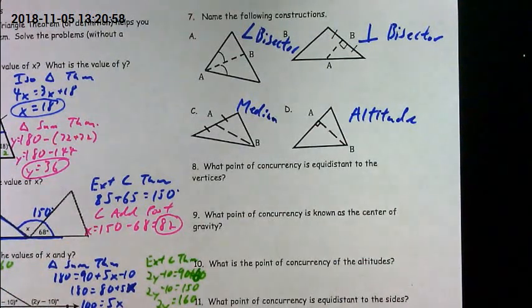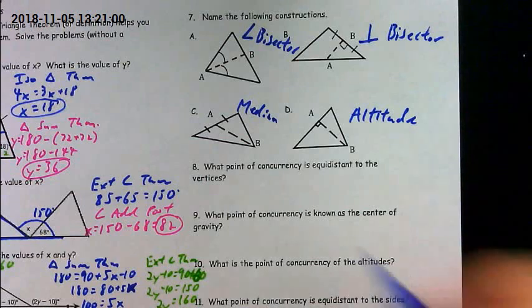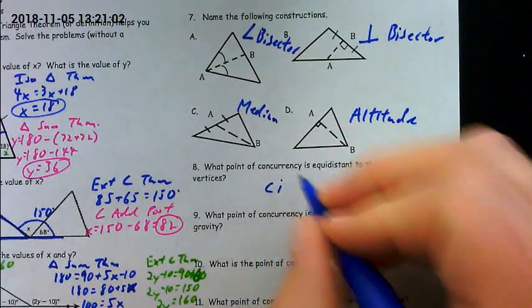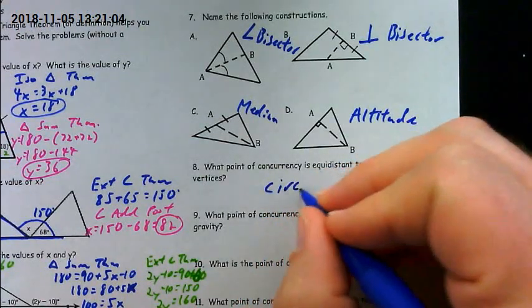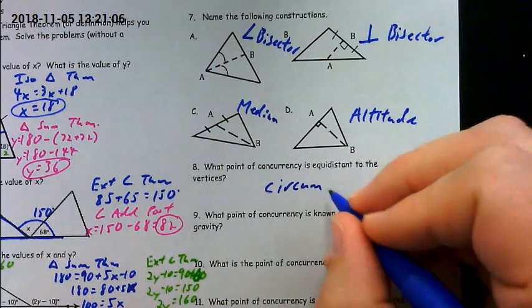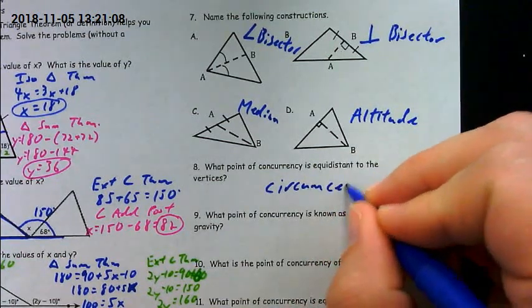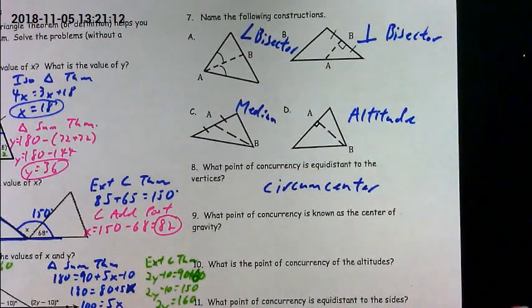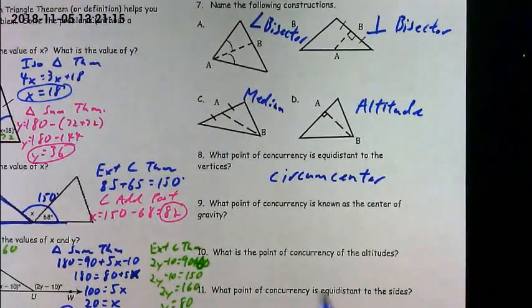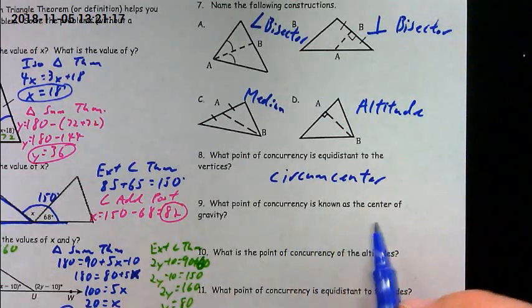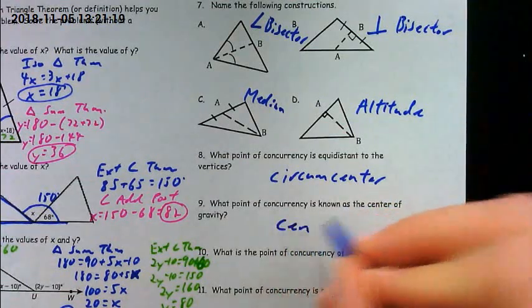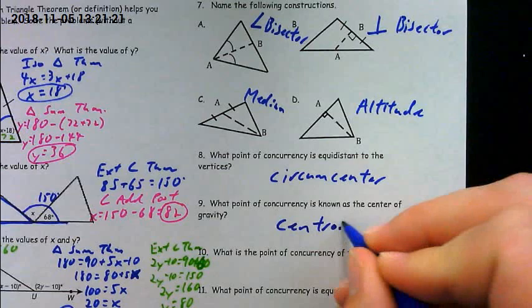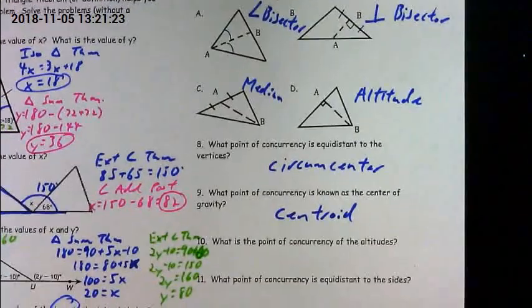Number 8. What point of concurrency is equidistant to the vertices? Perpendicular bisector. No. That's what makes it. Perpendicular bisector is what makes the circumcenter. The circumcenter is the one that's equidistant to the vertices. What point of concurrency is known as the center of gravity? Centroid. Again, it's asking for the point of concurrency, not lines.